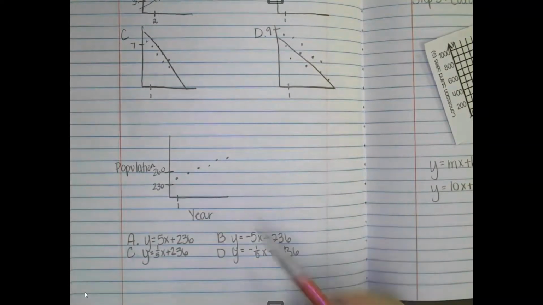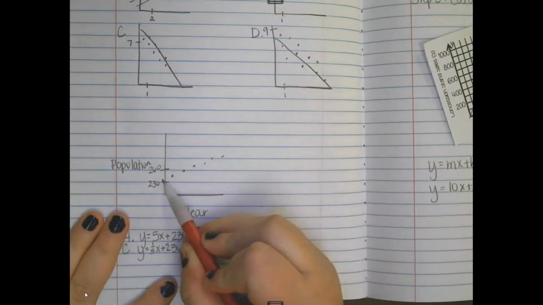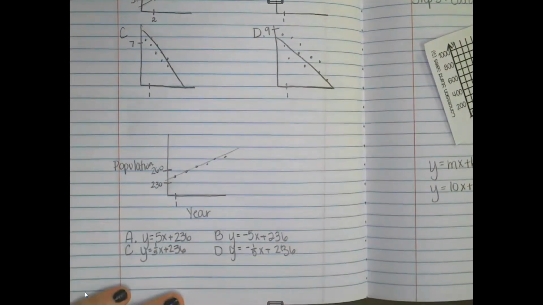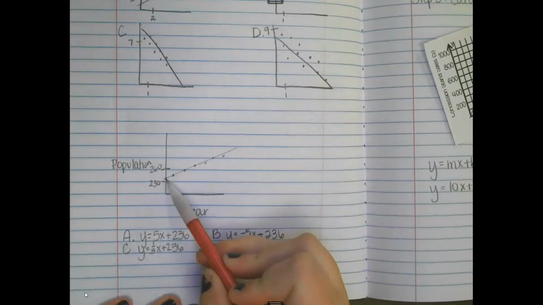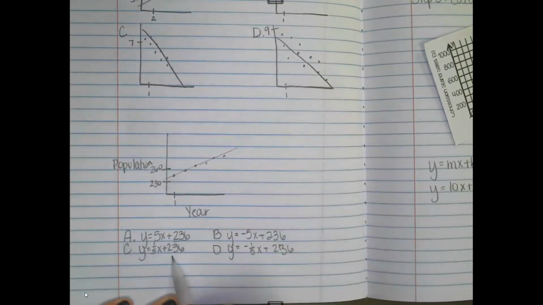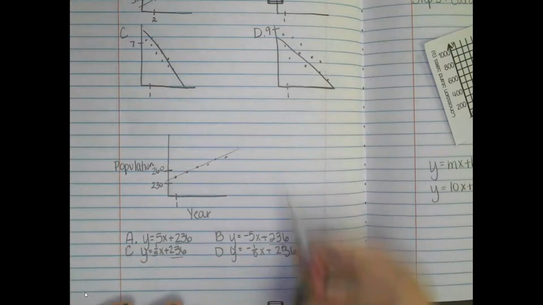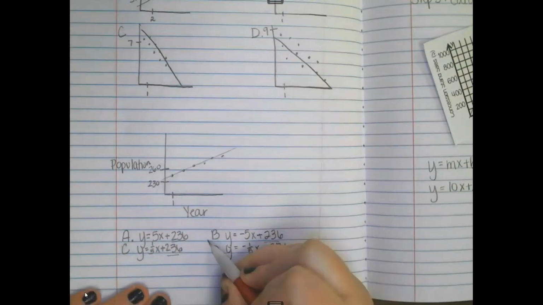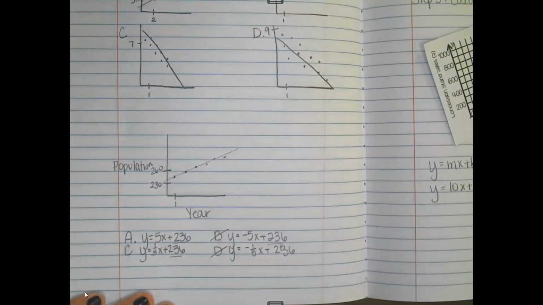So I'm going to go ahead and draw loosely my line. And we can see that it crosses about 236, which they all have, so that's good. But these two are negative, and I want to follow this line. Now I can see that it's going up. So B and D are wrong because those are negative.